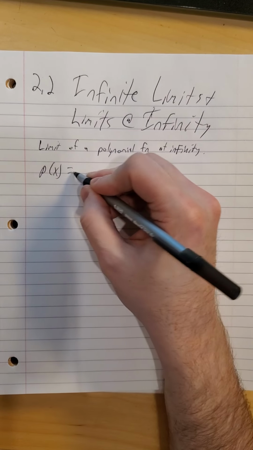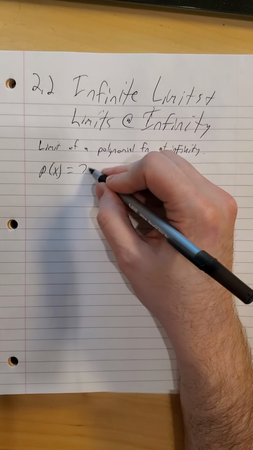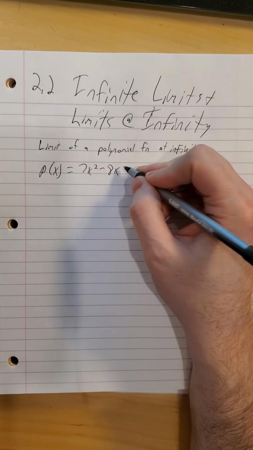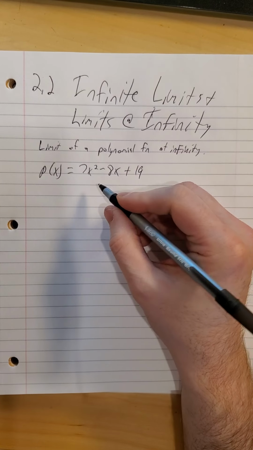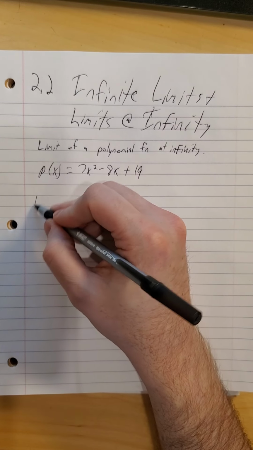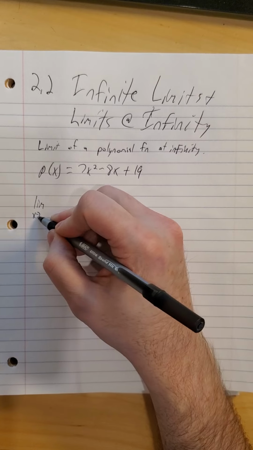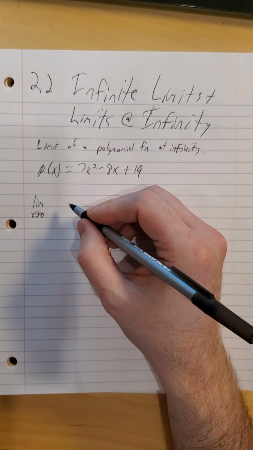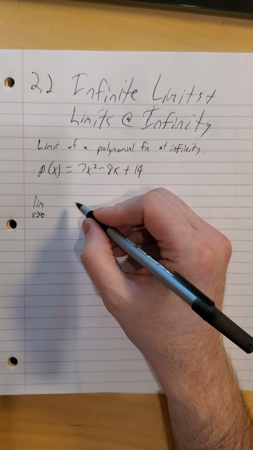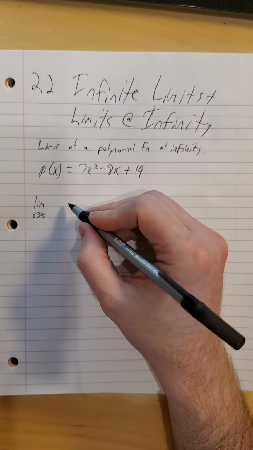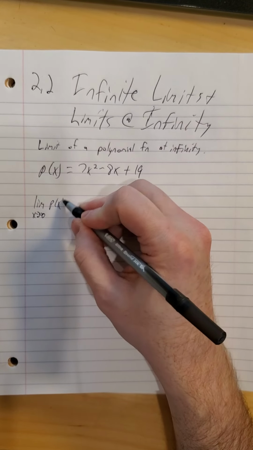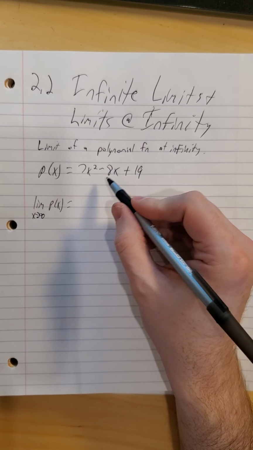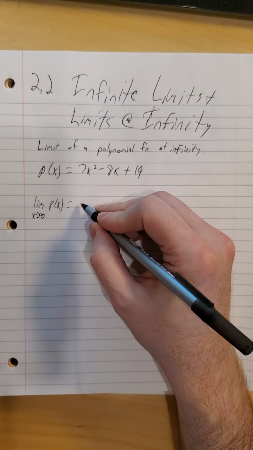So let's let p of x be some polynomial function. We'll call it 7x squared minus 8x plus 19. Take a look at the limit as x approaches infinity. And really, this is going to depend on what's going on with our leading term.